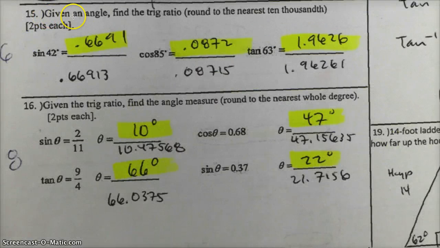Question number 15, given the angle, find the trig ratio, that's sine, cosine, and tangent, round to the nearest 10,000th, which means that's 4 decimal places, which means you actually need to look to the 5. I listed it to the 5 here. Make sure your calculator is on degree mode, so when you type in sine of 42, you'll get 0.66913, and a bunch of other decimals.